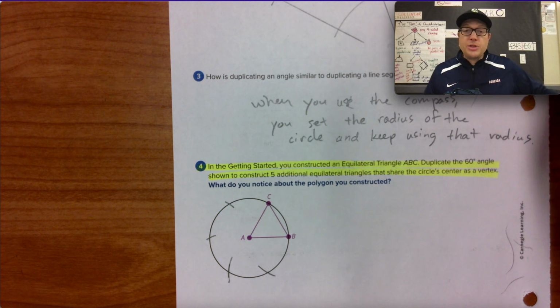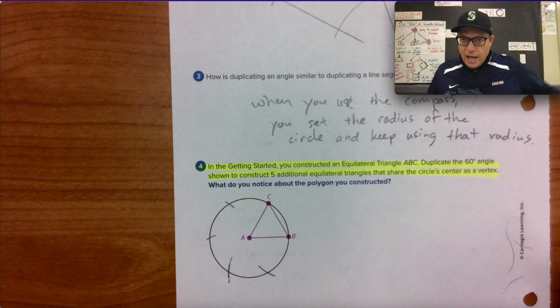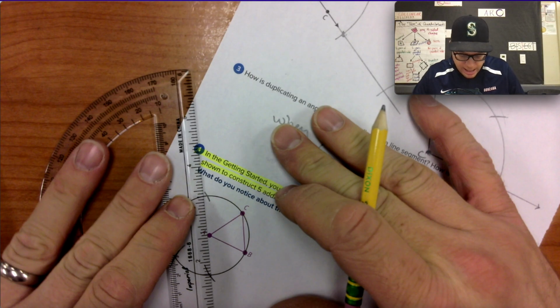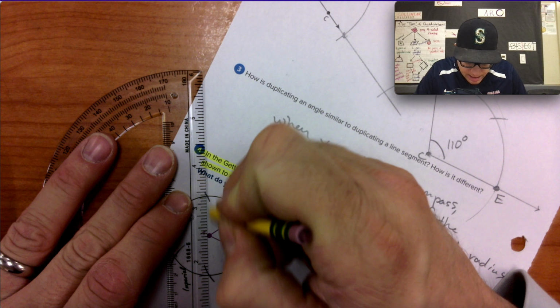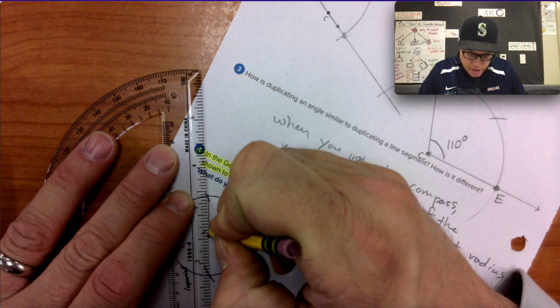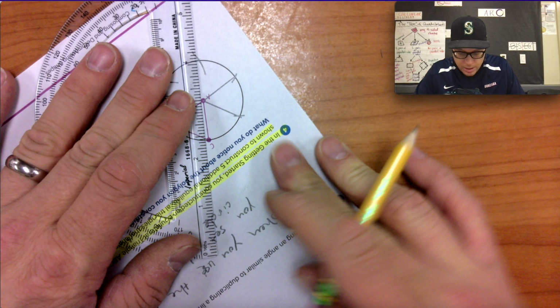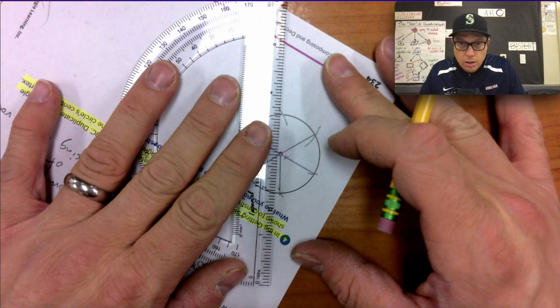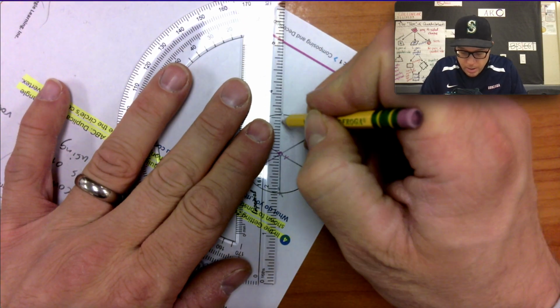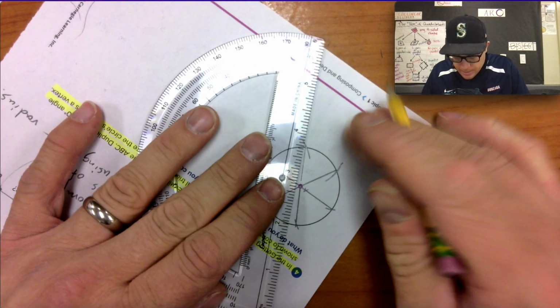Now, this is the thing though. We're gonna construct 5 equilateral triangles. So let's bring in that straight edge. And the straight edge is gonna connect center to the edge. Center to the marks that we made. So mark it right there. Center to the edge. Here we go. Mark that. And then last of all, yeah, we're still in the camera. Mark that. See, connect it.